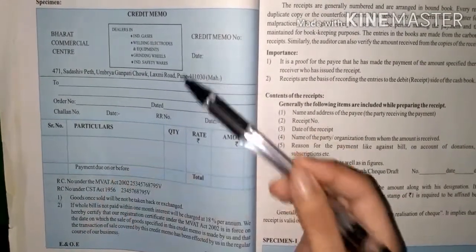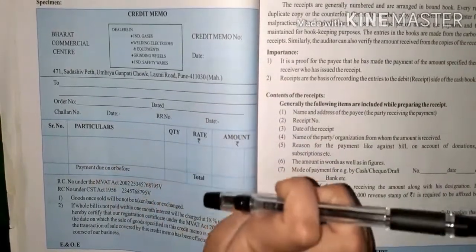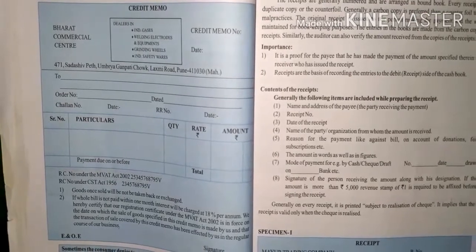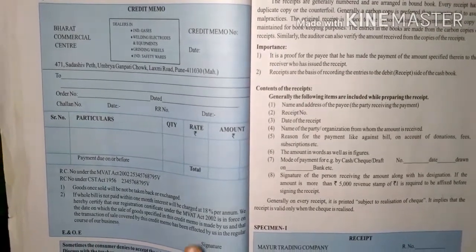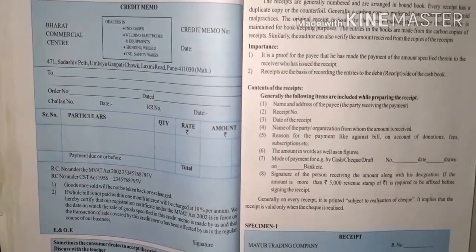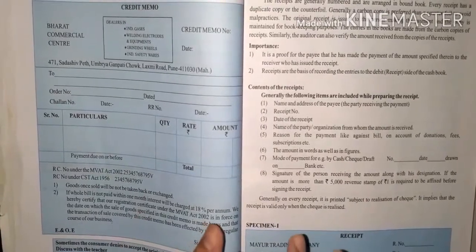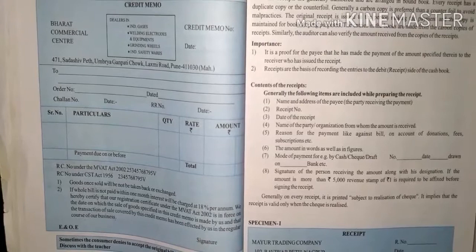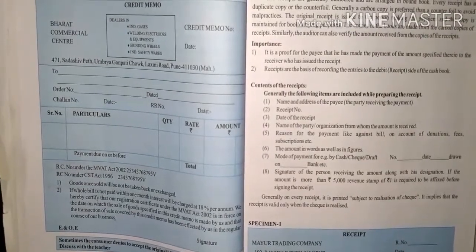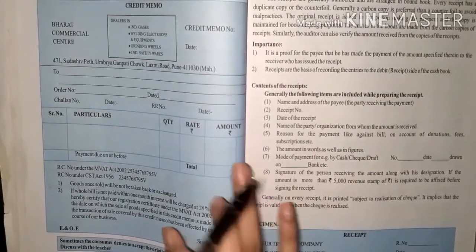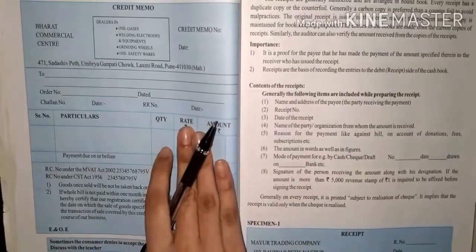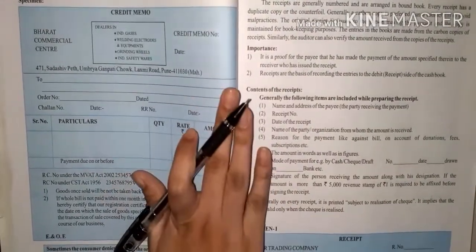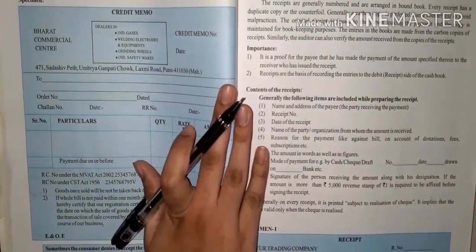So this credit memo gives all this information: to whom the goods are sold on credit, for how many months this credit period is offered to them, and to whom the credit memo is issued, so that the buyer will pay back the amount for the goods you have sold to them on credit. So that is why this credit memo is prepared. Okay, so let's see what the contents of this credit memo are.